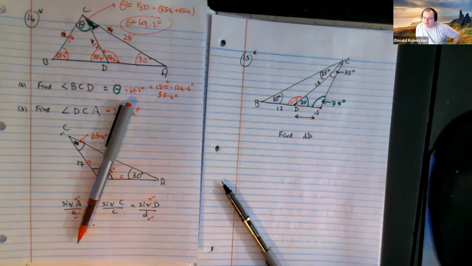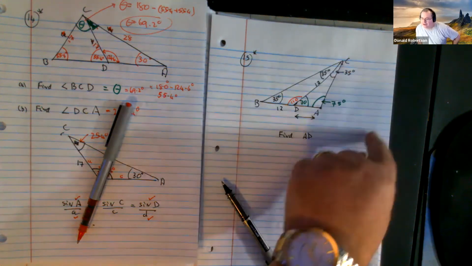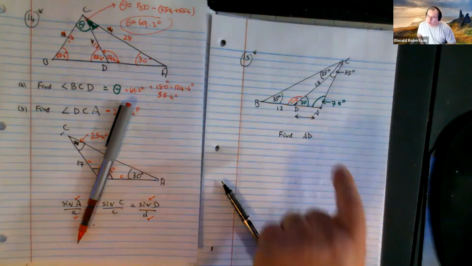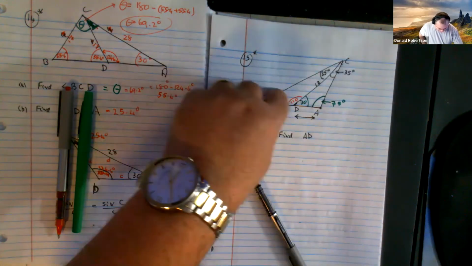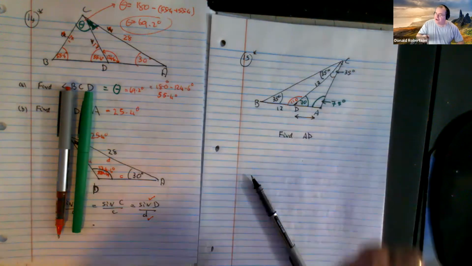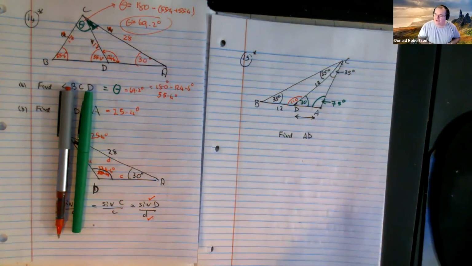Agreed? So once you've done the hunt of writing everything you can find, that ends up being a one sine rule question. But wasn't there a lot of other things to find before you got there? I mean, we did a whole load of stuff like going the scenic route, didn't we? We went all sorts of places just to eventually get to where we could find that.